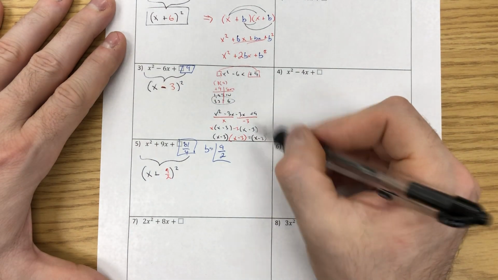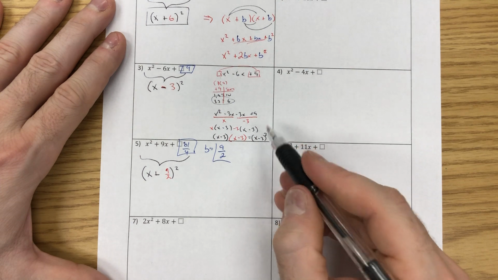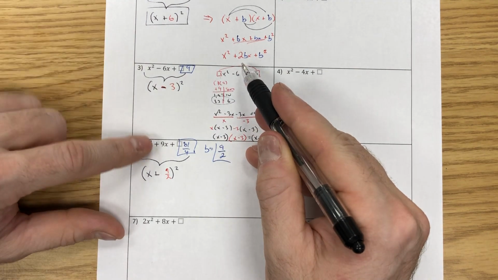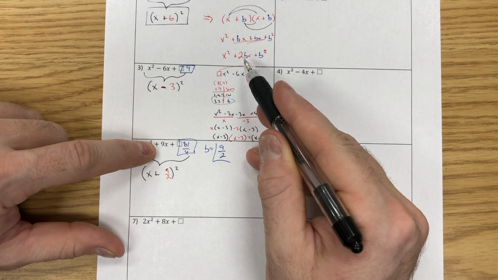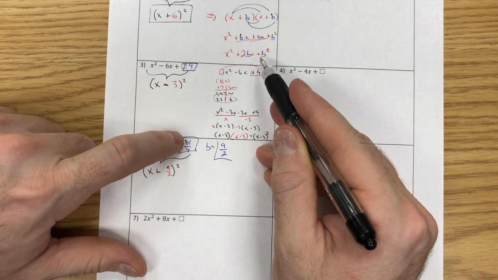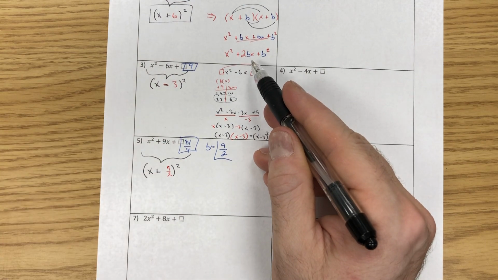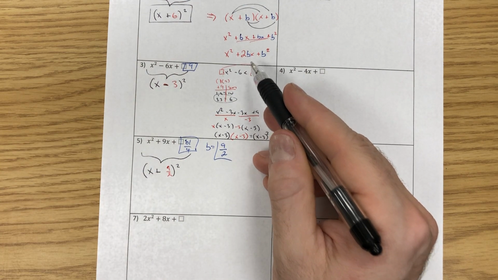We don't need to factor it. We don't need to prove that we can factor it. We just say, hey, I know that if 9 is twice my b, half of 9 is 9 halves. Let's square it, 81 fourths, so therefore I can factor this in one step. Perfect.